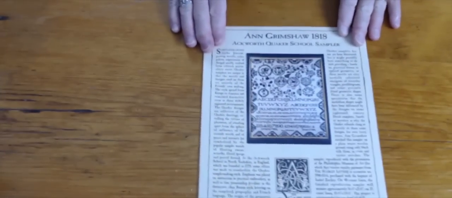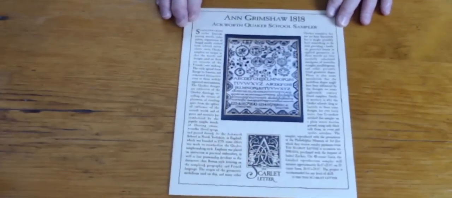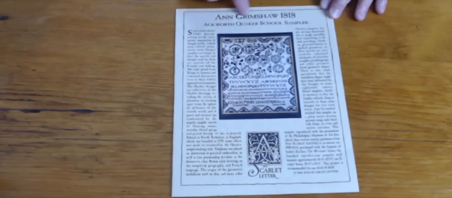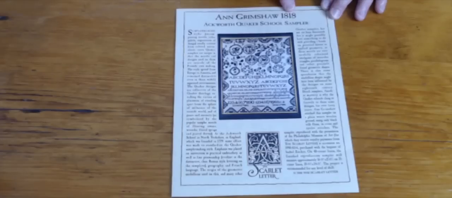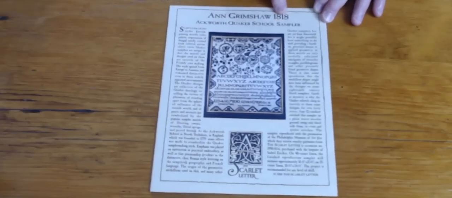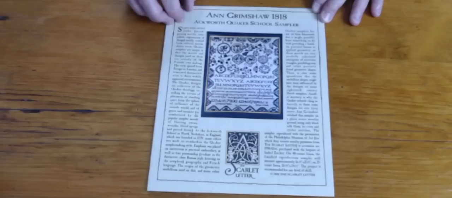So what have I been up to this last month? Well, this last month happened to be Black Sampler November, and the chart that I was working on for that was Anne Grimshaw, 1818. Now that is one of my favorite time periods, 1818. I love the fabrics during that time period as well.